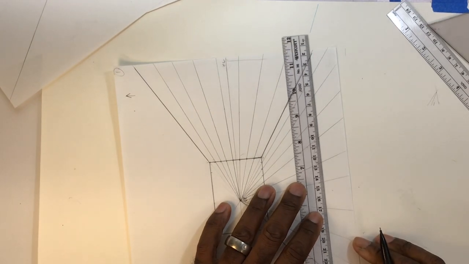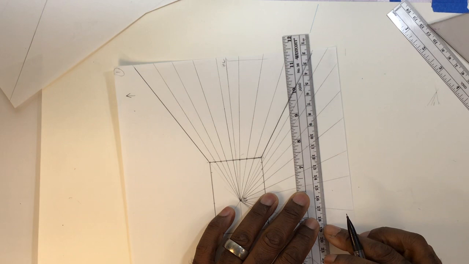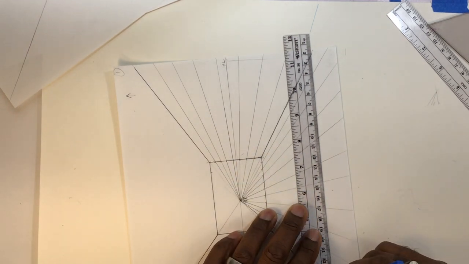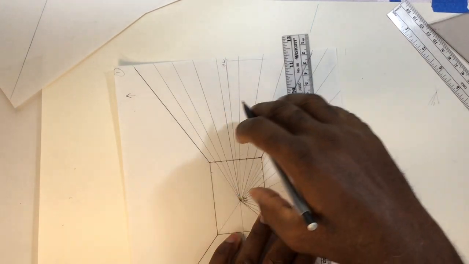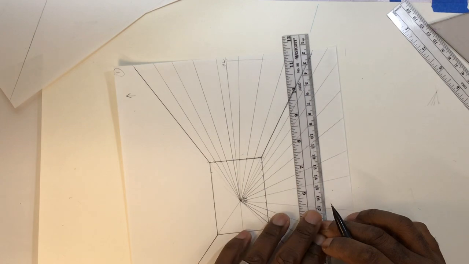Basically, the line that I'm coming up with will serve as a sort of controlling line to help break up the grid in a nice way. That's what I'm trying to say, okay?